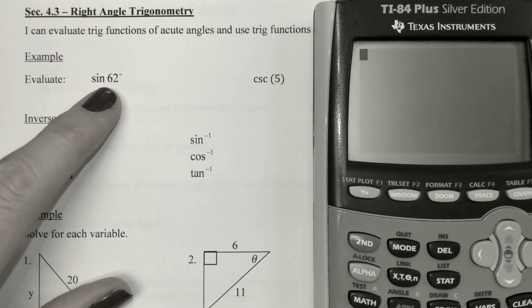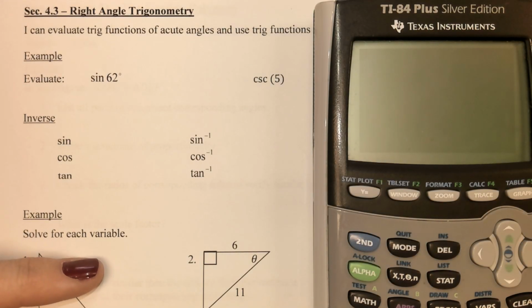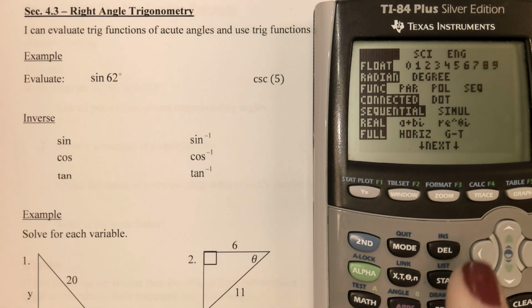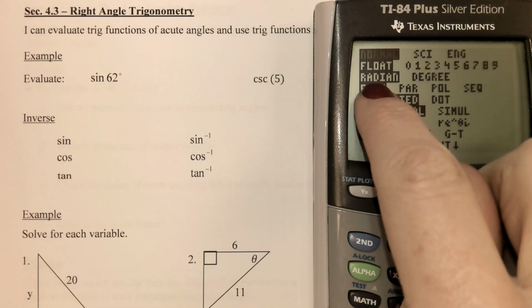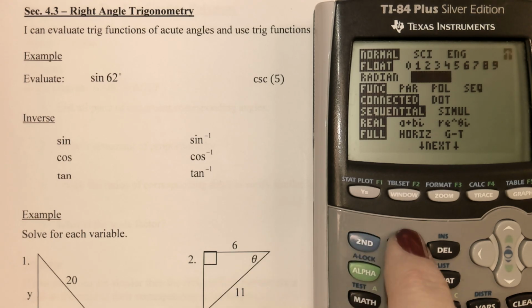First up is the sine of 62, and this is the sine of 62 degrees. And so you want to make sure that you are in degree mode. And you find degree mode on your calculator by hitting the mode button right here. So right now I happen to be in radian mode. So I need to come down 3 lines, go over, hit enter, and then it highlights degree. So now I'm in degree mode.